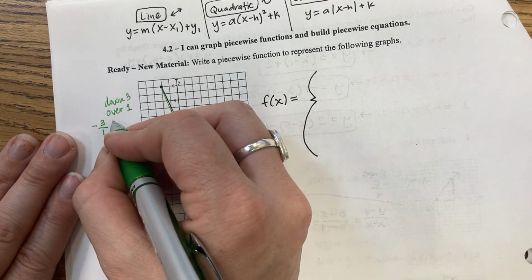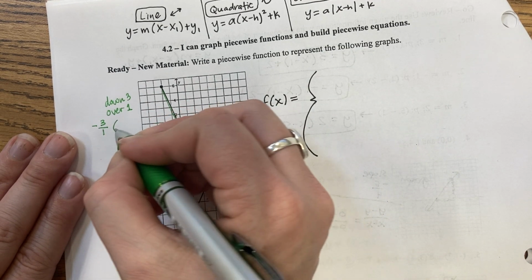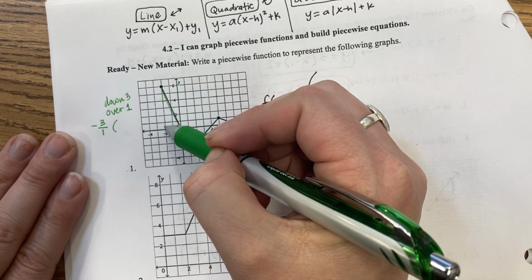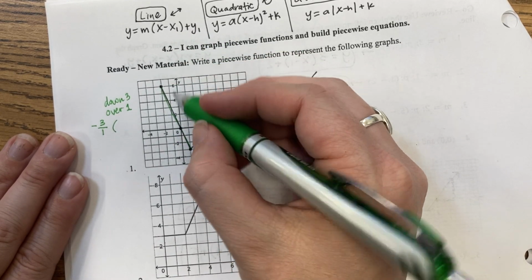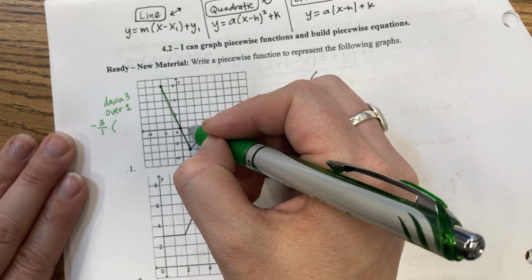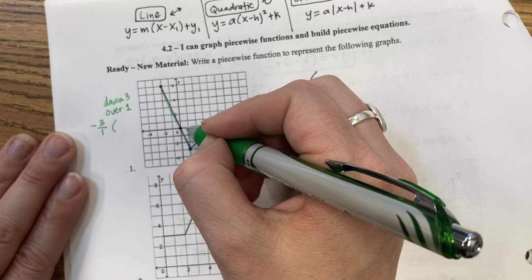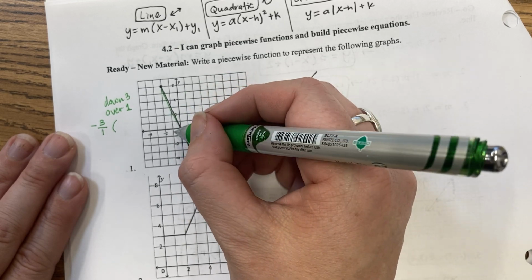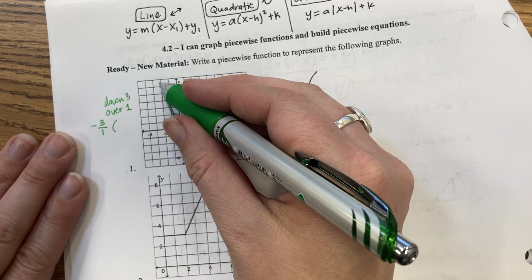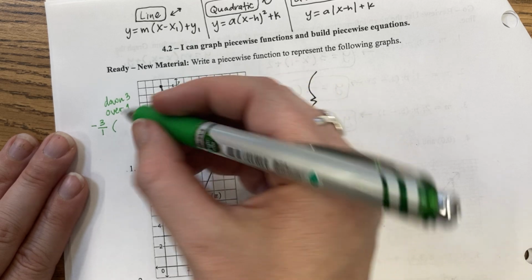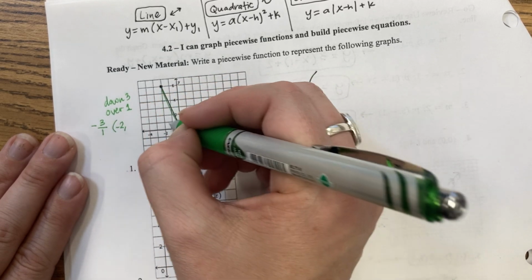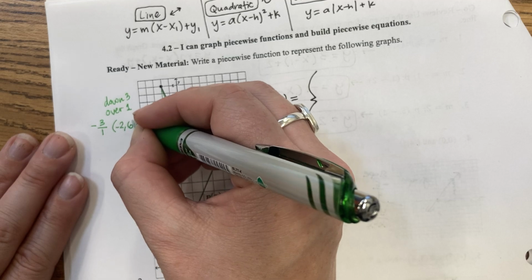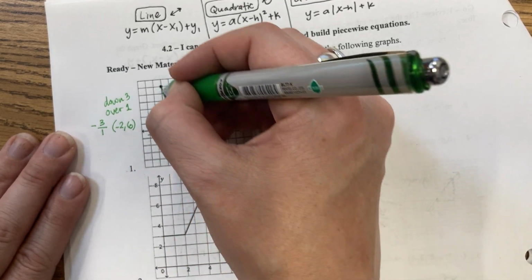Then I pick a point. It does not matter what point. I could pick negative 2, 6, or 0, 0, or I could pick 1, negative 3. I'm going to pick the point negative 2, up 6. Any point on this line I could select.